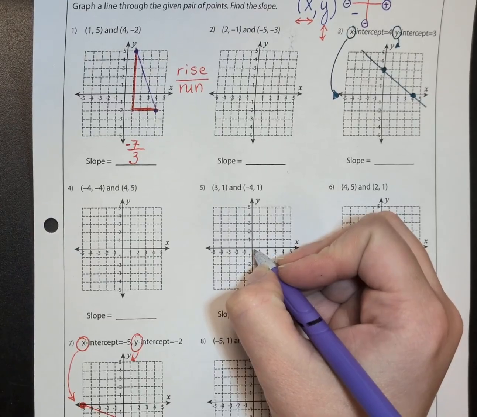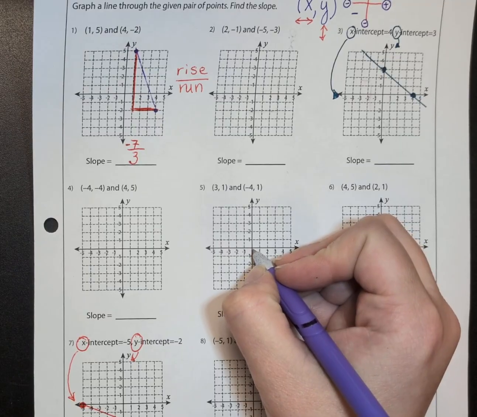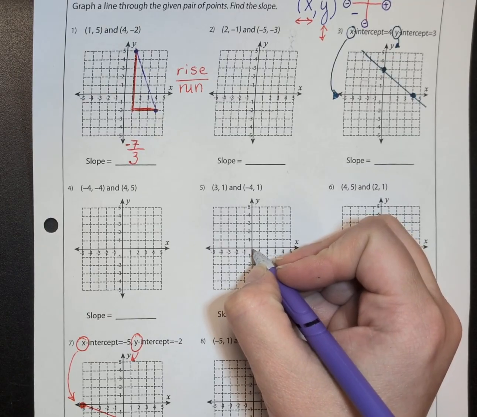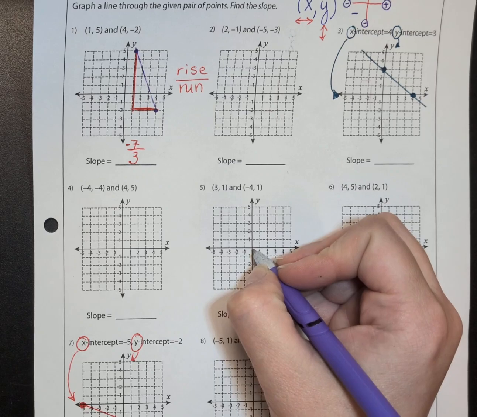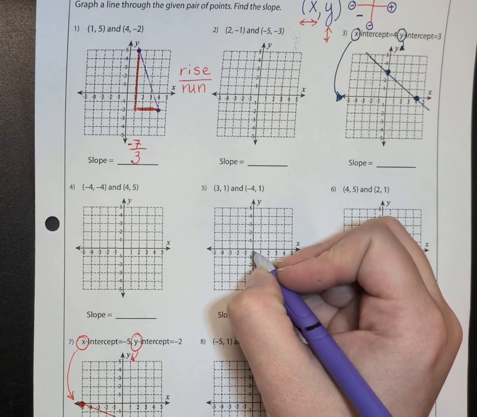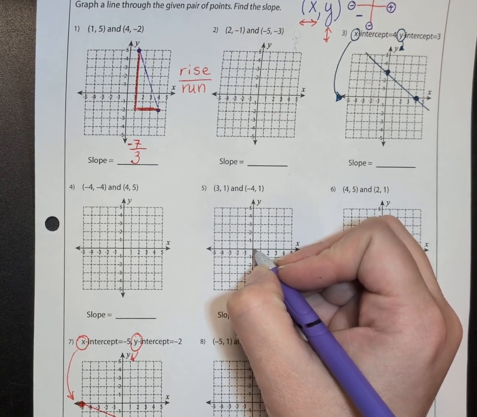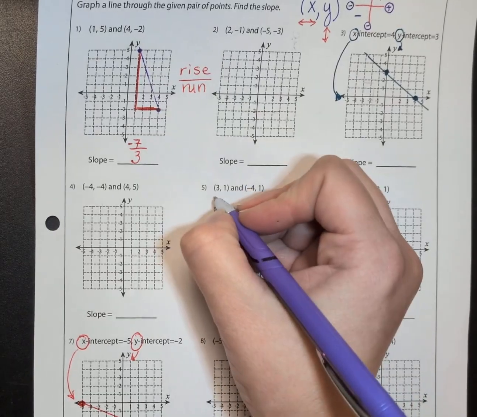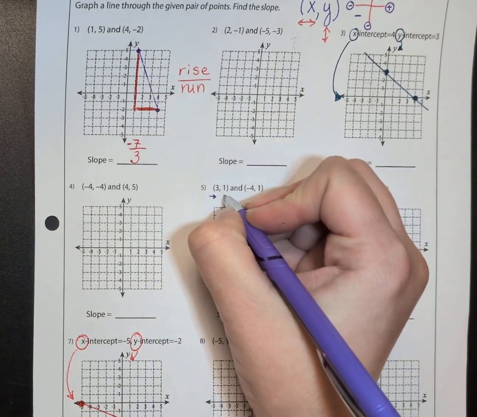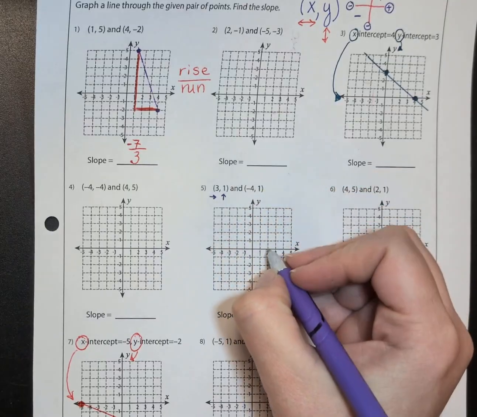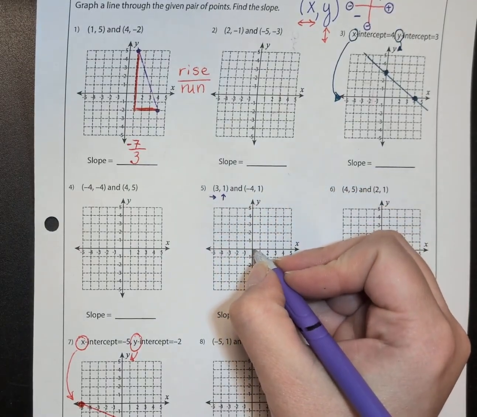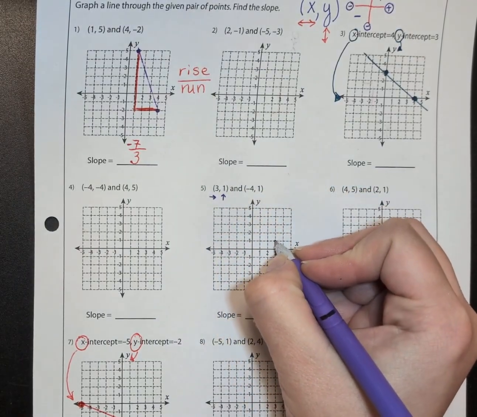No, oh no, you go up 3. You go to the side. Oh no, you go to the side 3 and then go up 1. Thank you, Sam. Your voice changed. You should get that looked at. All right, so Sam, remember, you're gonna go right and then up. You always go left or right, and then you go up or down. Okay. So 3 and 1.